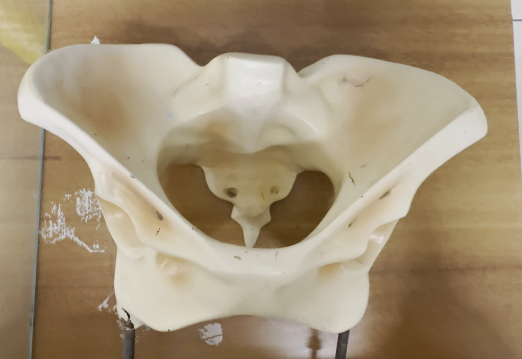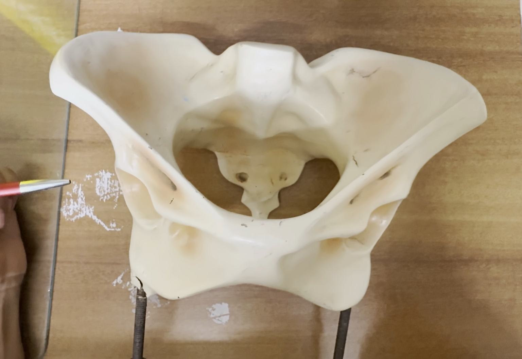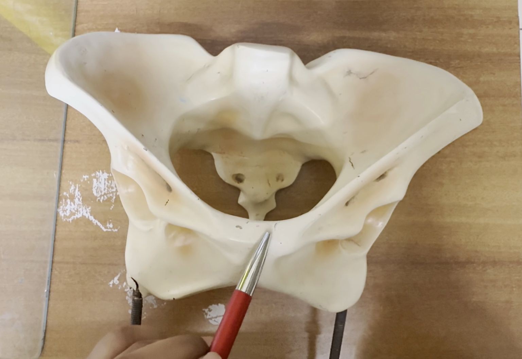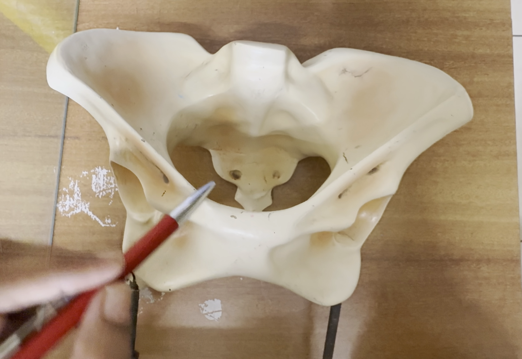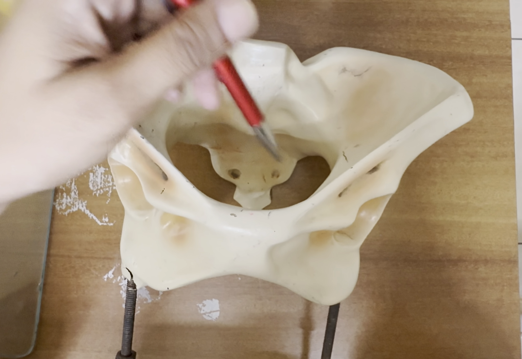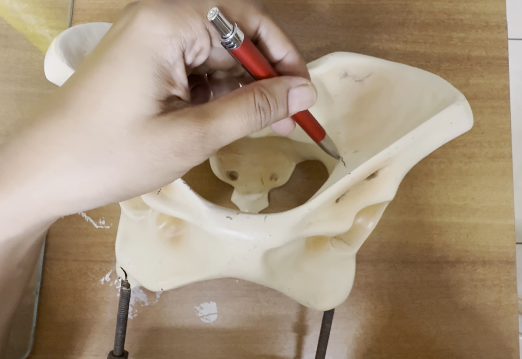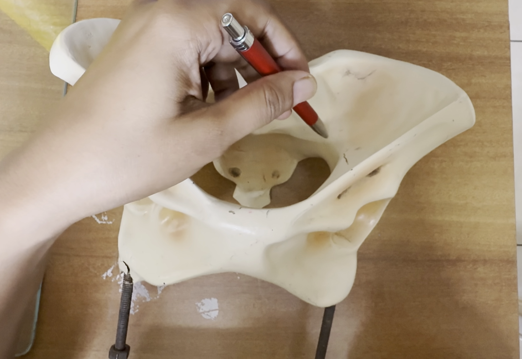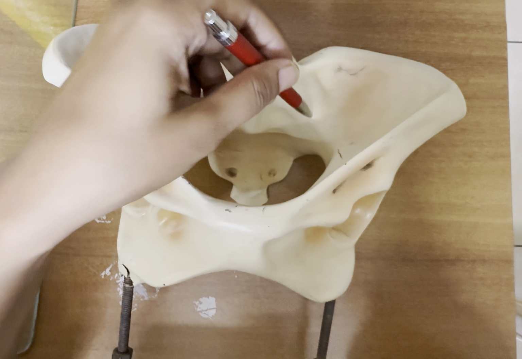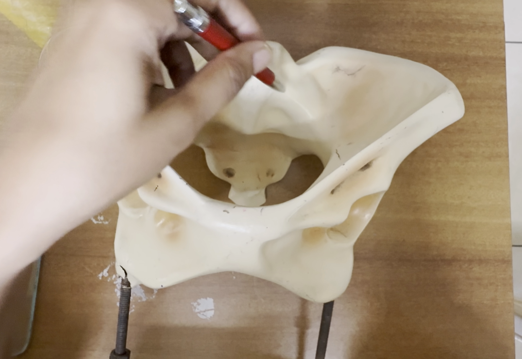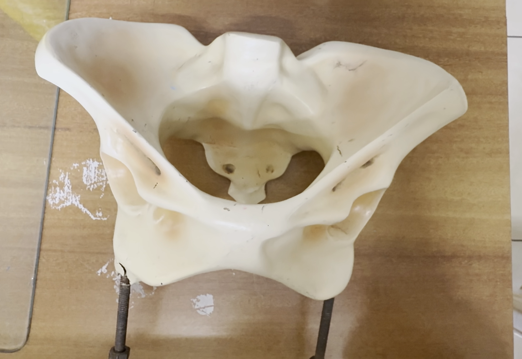When we talk about bony landmarks from anterior to posterior: first the upper border of symphysis pubis, then pubic crest, then pubic tubercle, then pectineal line, then iliopubic eminence, then back iliopectineal line, then sacroiliac articulation, then anterior border of ala of sacrum, and then sacral promontory.